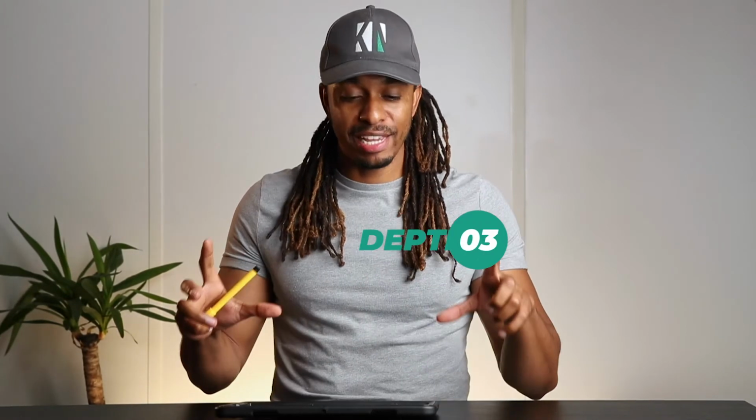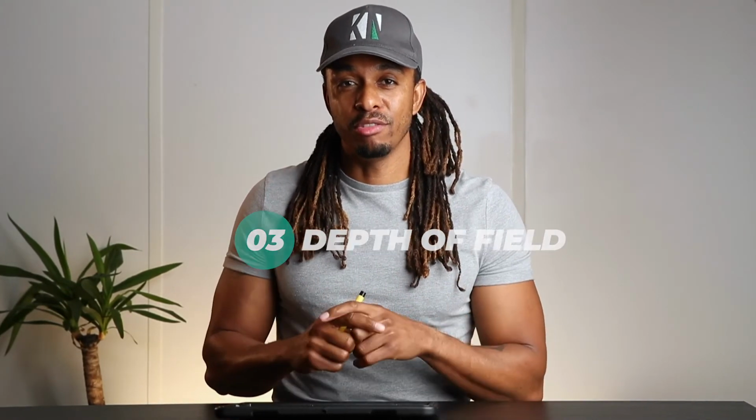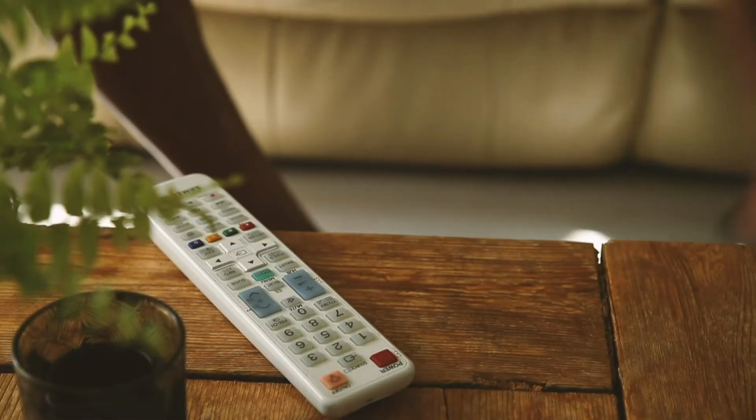Okay, so number 3 is depth of field. Now, you can use depth of field to your advantage by getting the viewer to focus on exactly the thing that you want them to focus on. And obviously using a shallow depth of field would isolate the subject, the object, or the person that you want to focus on. We see this all the time in movies.